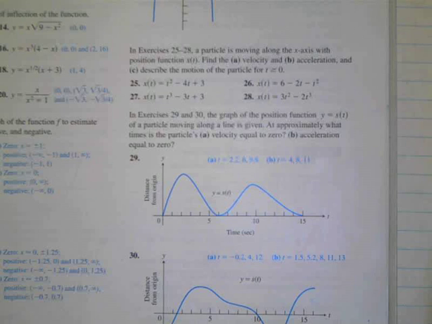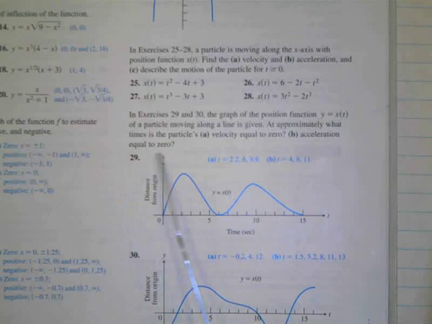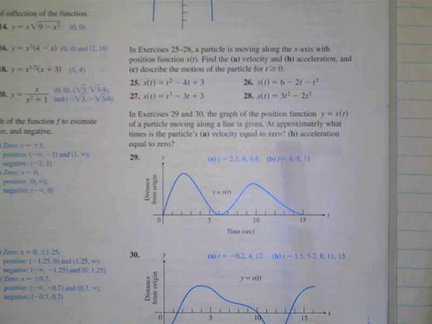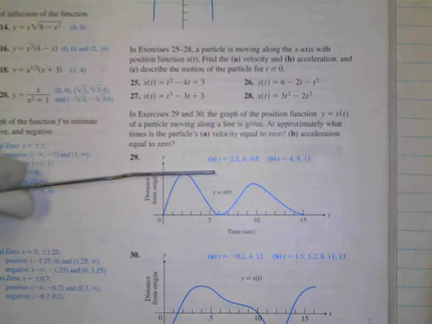And we want to find out at approximately what time, and this is a function with respect to t. So this is time, this is our position. At approximately what time is the particle's velocity equal to 0 or the acceleration equal to 0? So this is our function. The velocity is the slope, so the velocity will be equal to 0 when the slope is 0, or whenever I have horizontal tangents.